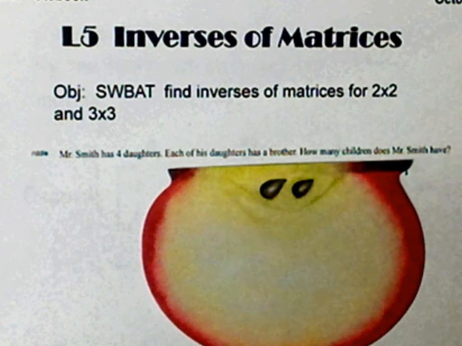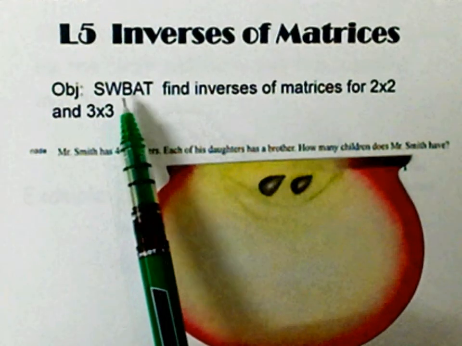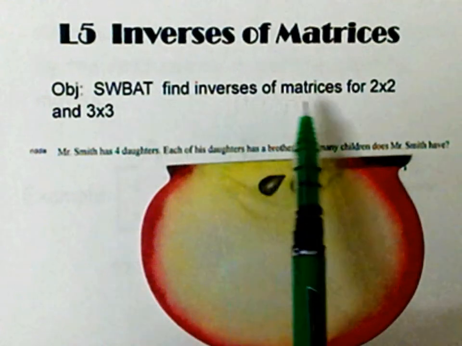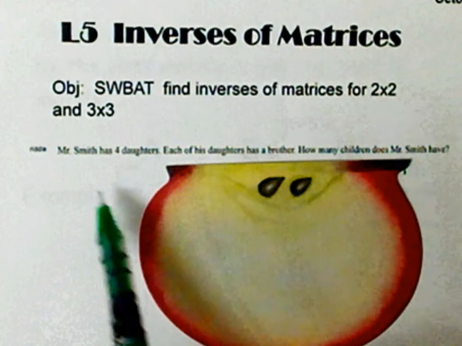Hello, we are talking about L5, inverse of matrices. The objective for today is students will be able to find inverses of matrices for a 2 by 2 and a 3 by 3.